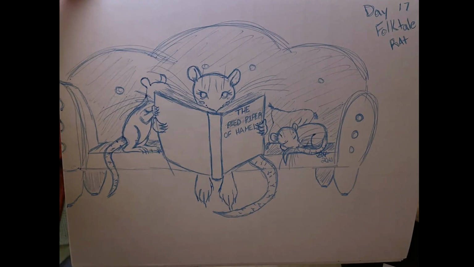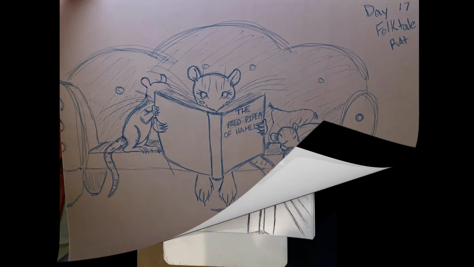This one is one that I actually went back and drew later because I just really wanted to do it. I had the concept in my head and I just couldn't get it out, and I needed to draw it. So this is a mother rat reading the Pied Piper of Hamelin to her two little rats, one of which has fallen asleep on the couch next to her. I just thought it would be super cute, and I really like how the shadows and the pages on this one came out and her little feet sticking out around the book.